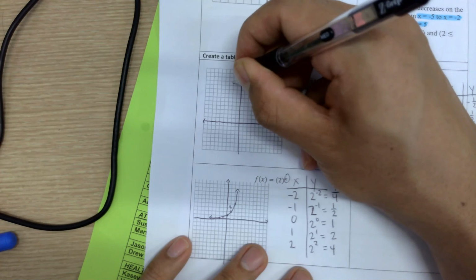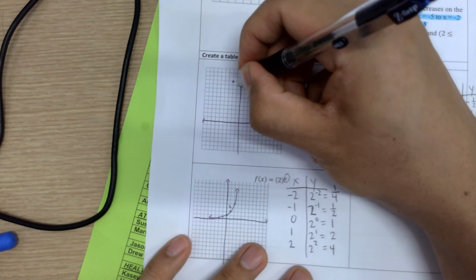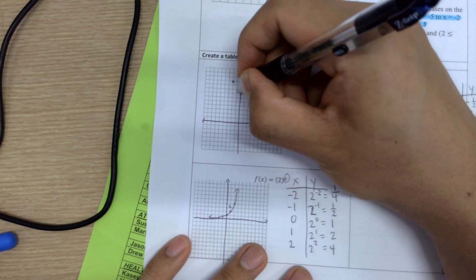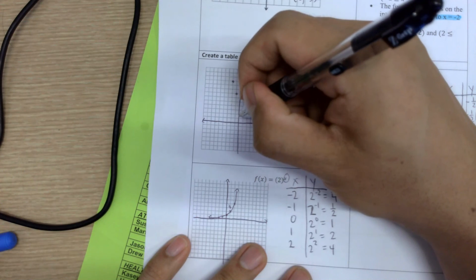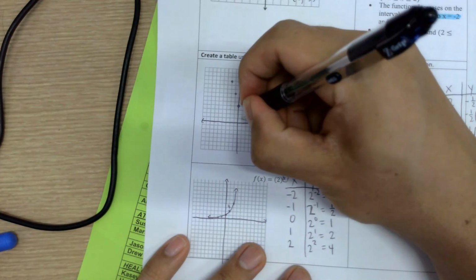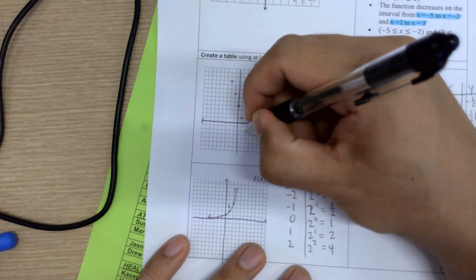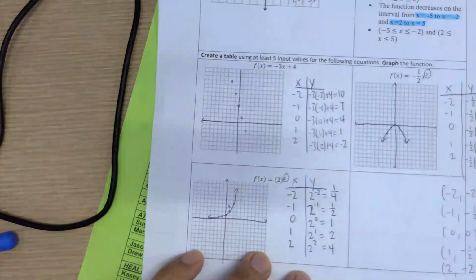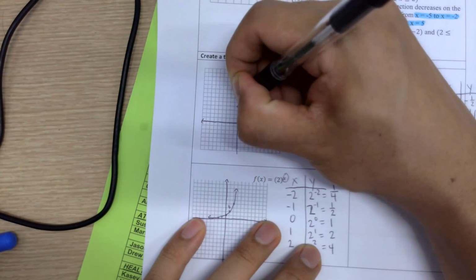And then I have negative 1, 7. And then 0, 4, so 1, 2, 3, 4. And then 1, 1, which is right here. And then 2 comma negative 2 is right here. So if I were to draw this as a line, you can see that it would look something like this.